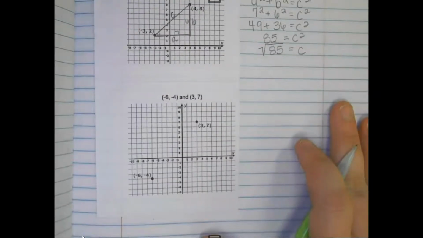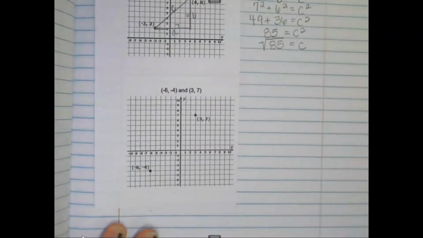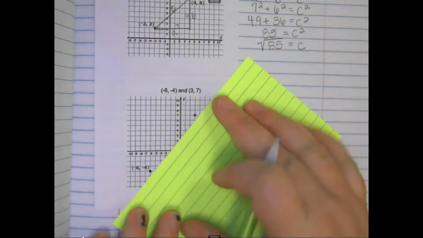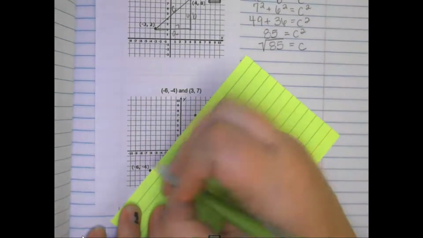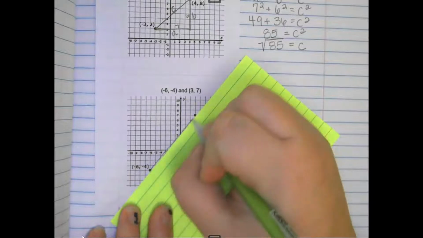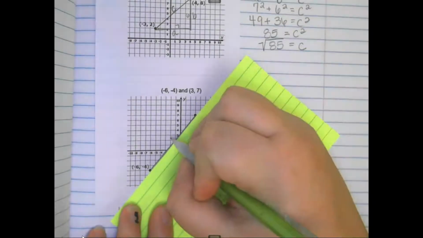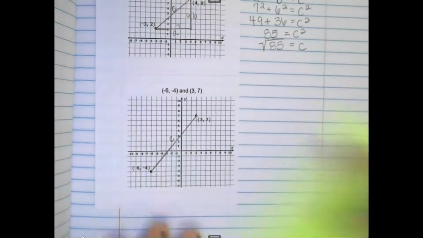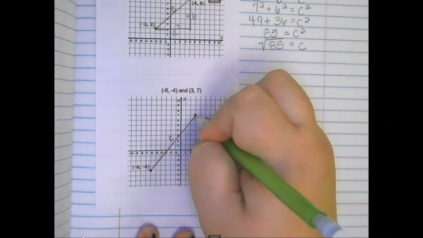It's been lots of warm-ups, but all right. So we're going to connect the points. Label it C. Draw the rise and the run.